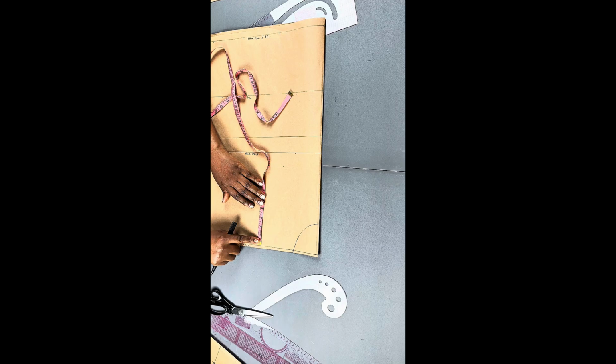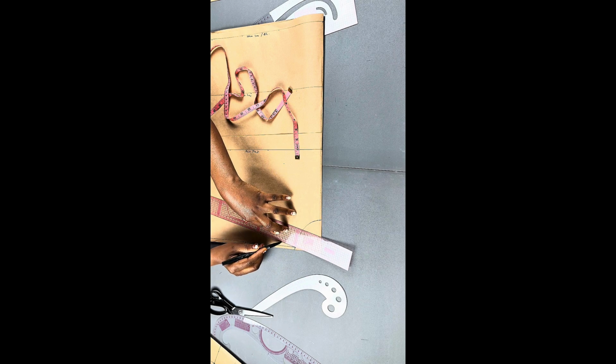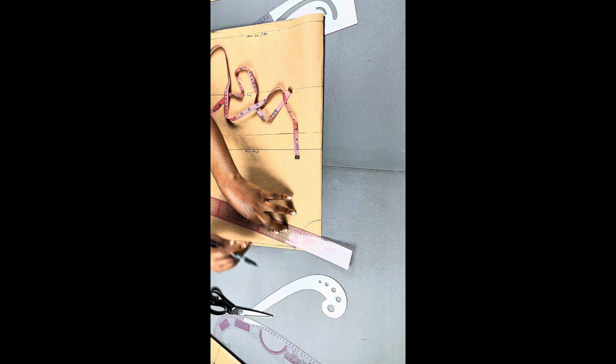After that, I'm going to take my 1 inch from the shoulder because our shoulder is not straight. It is curved like a bend. So I connect it together just as you see me in the video.